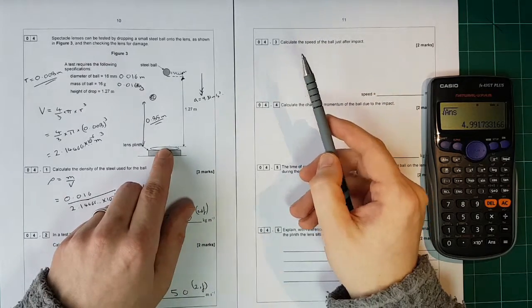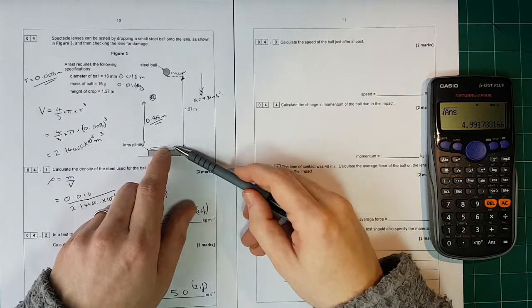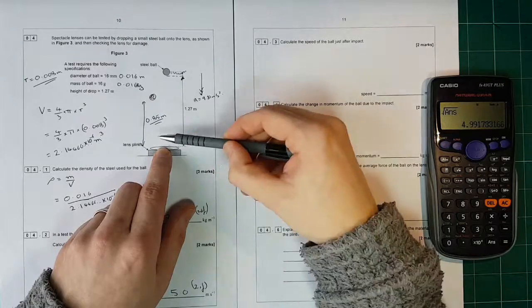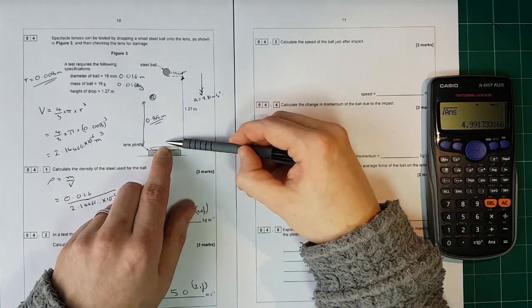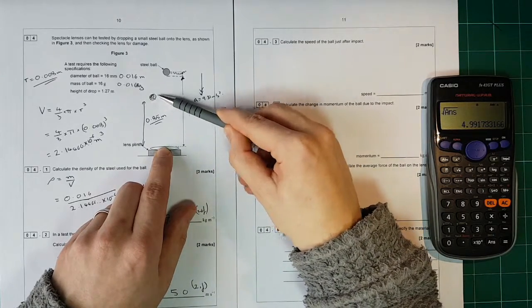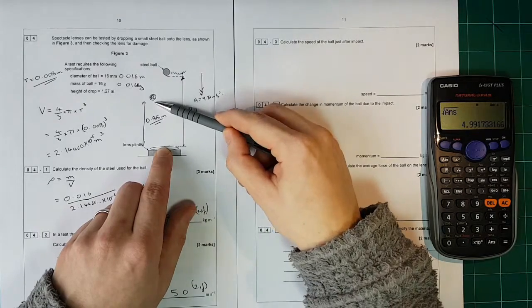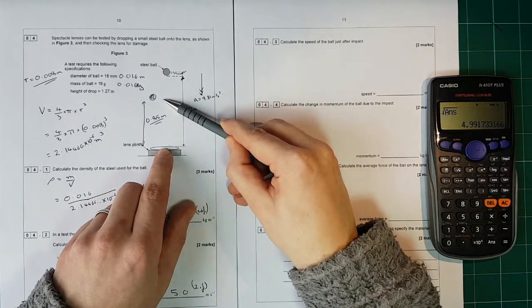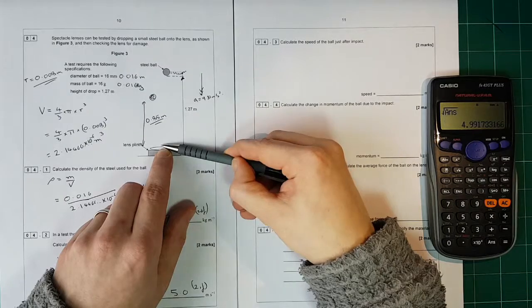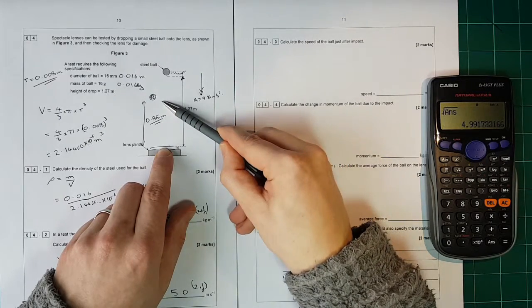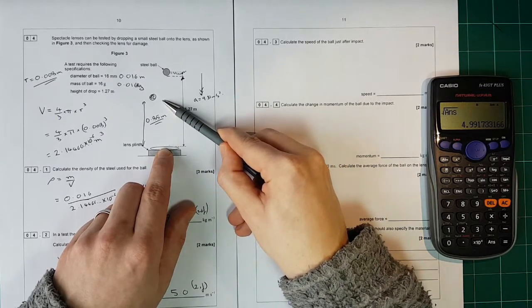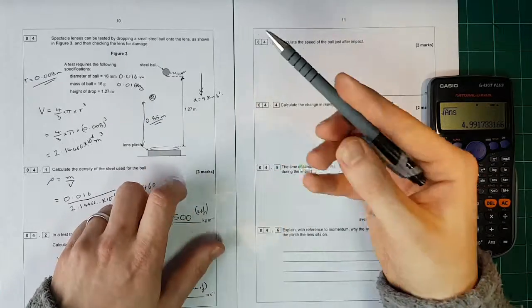So once it's impacted, it's lost a bunch of its energy. Once it's impacted, it's got some kinetic energy and it's flying upwards. And then it's going to lose that kinetic energy, and that's going to transform into gravitational potential energy. Once it gets to the highest point on its rebound, then all of its initial kinetic energy after the bounce will be transformed into gravitational potential energy. So we can equate the two.